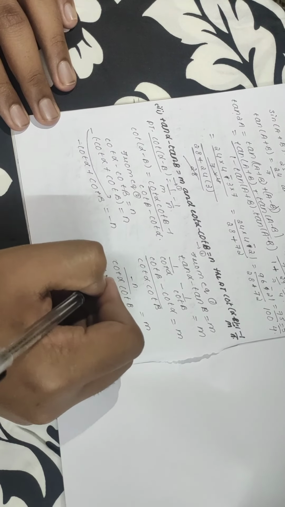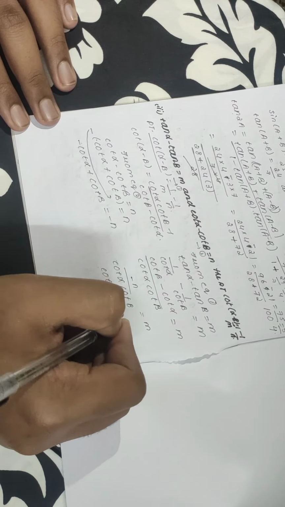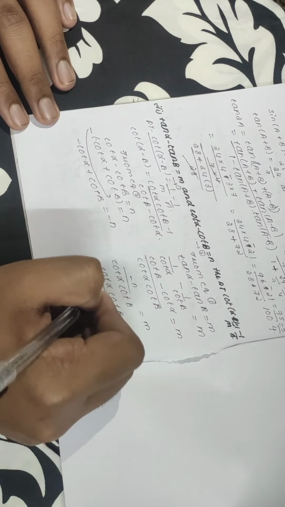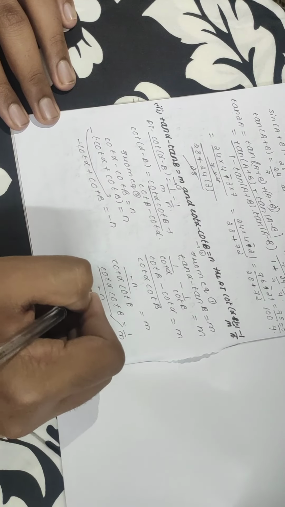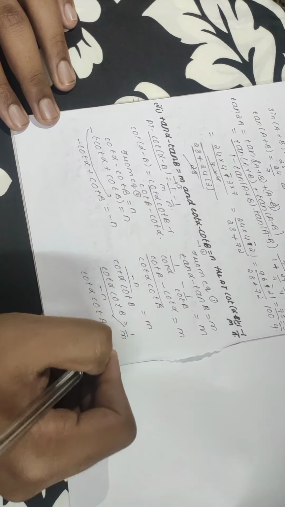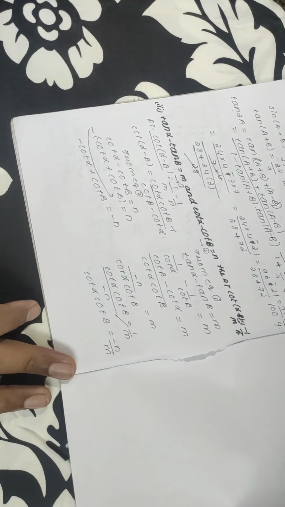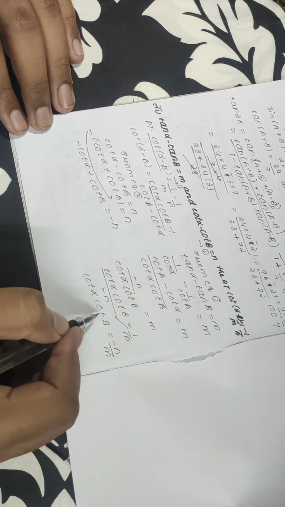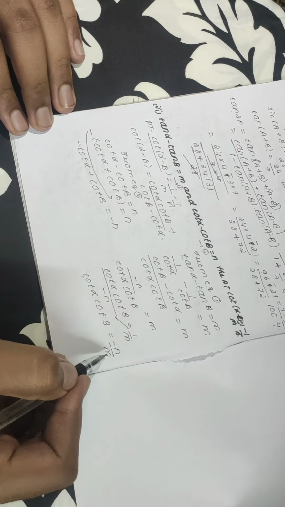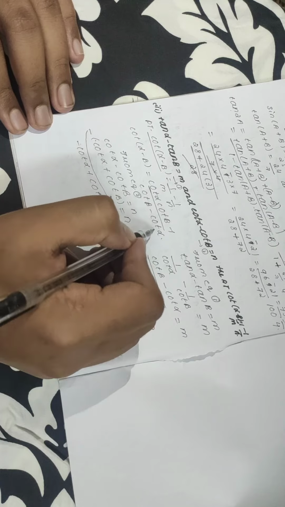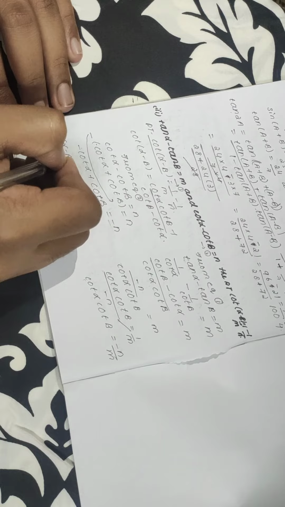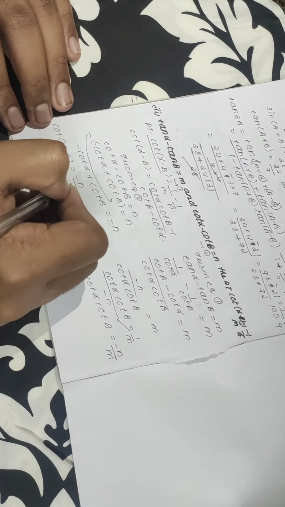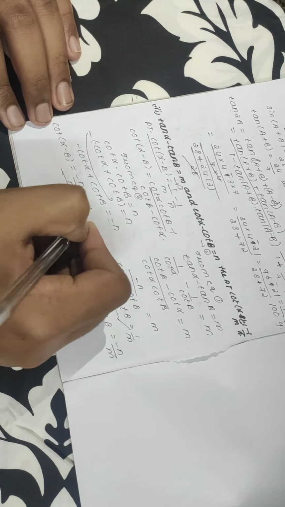So take the reciprocal of the terms. Cot alpha into cot beta is equal to 1 by m. Cross multiply. Cot alpha into cot beta is equal to minus n by m. So finally we have got the value of cot alpha into cot beta as minus n by m, and cot beta minus cot alpha is minus n. Substitute the values. Cot of alpha minus beta is minus n by m plus 1 by minus n.